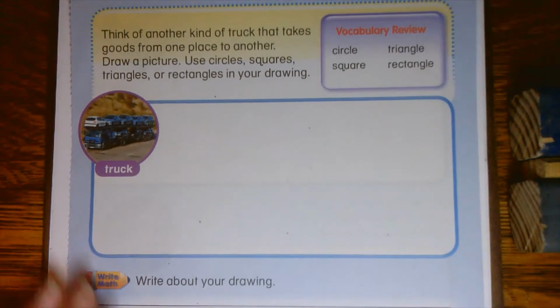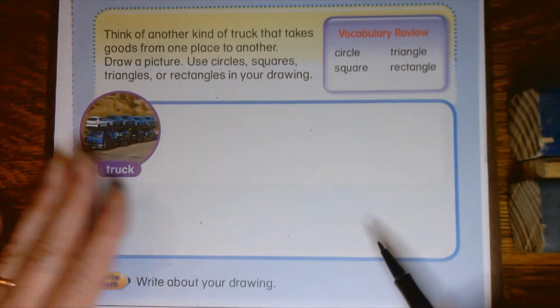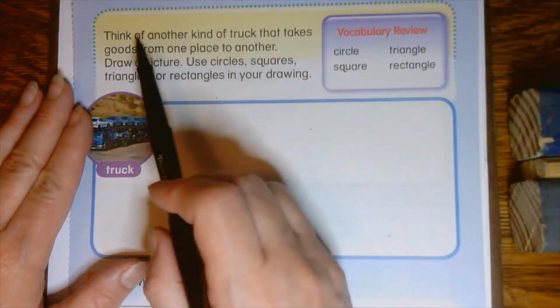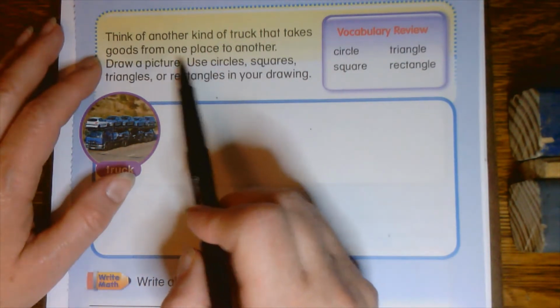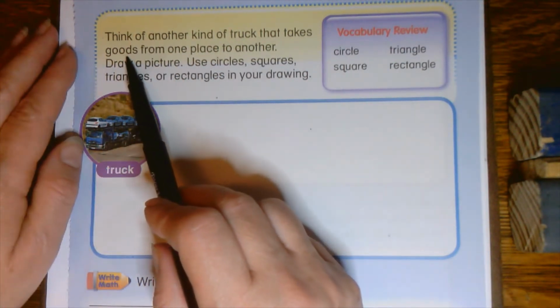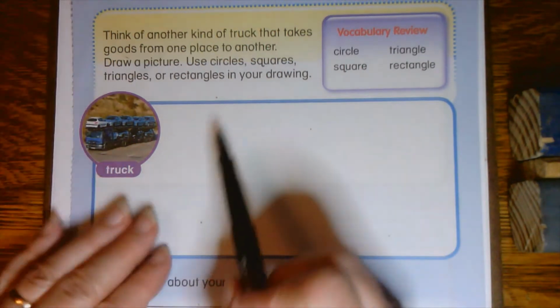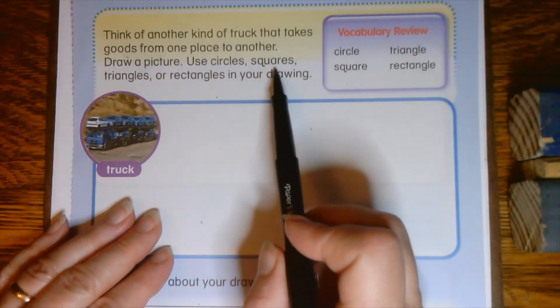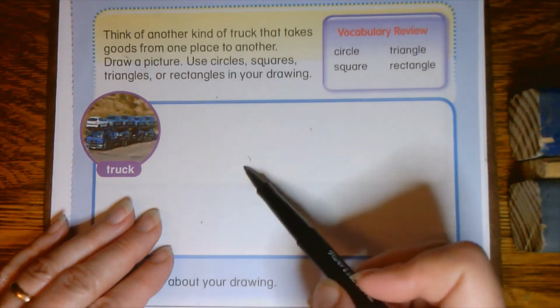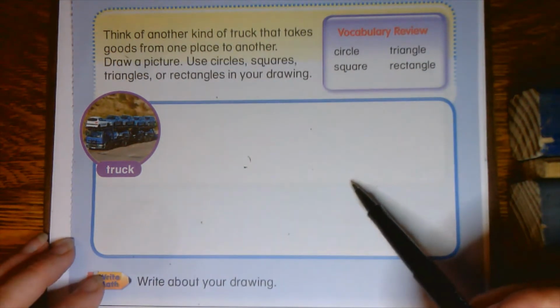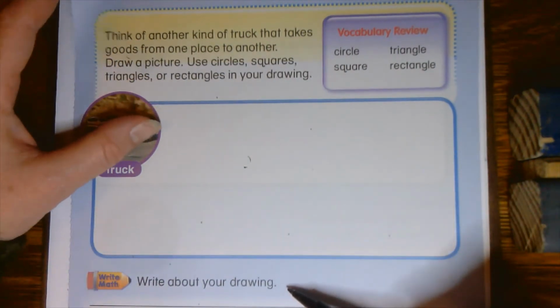All right, I do want you to do this kind of thing. Think about another kind of truck that takes goods, products that people make from one place to another. Draw a picture using squares, square rectangles, of course, circles, triangles, or rectangles in your drawing. And then write about your drawing.